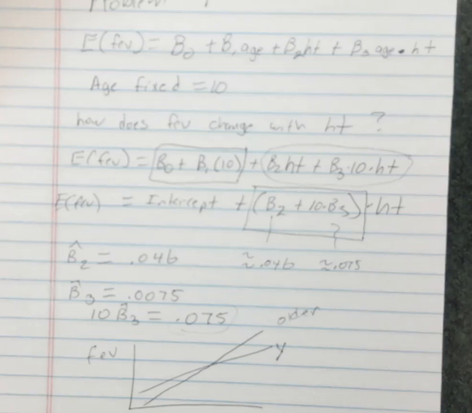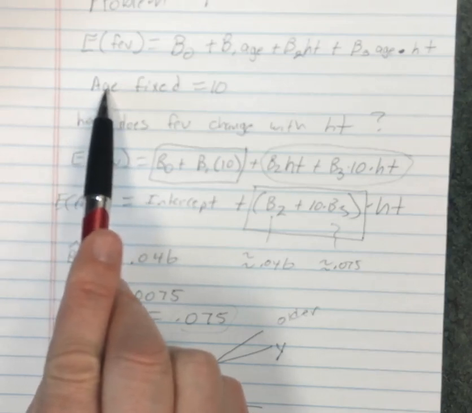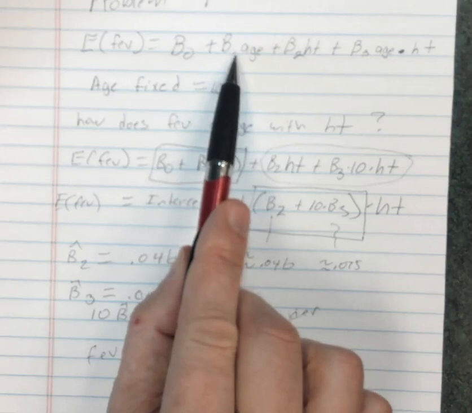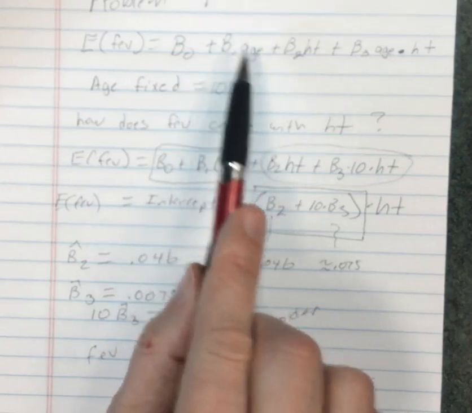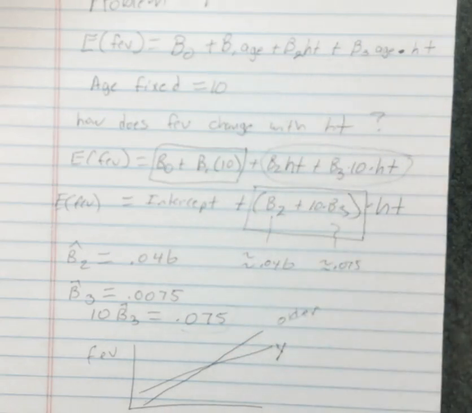To understand the age effect, you'll do exactly the same thing, except instead of holding age fixed, you'll fix a height, and then you'll work out the slope for age, and it'll involve beta 1 and it'll involve beta 3 times a height. And I hope that gives you an idea about how you're going to understand a model that has an interaction. As always, let me know if you have questions.